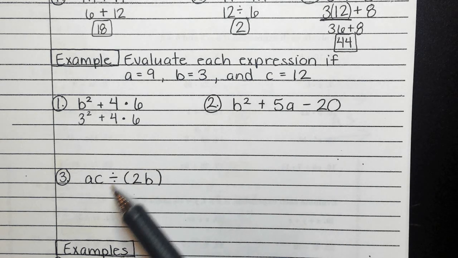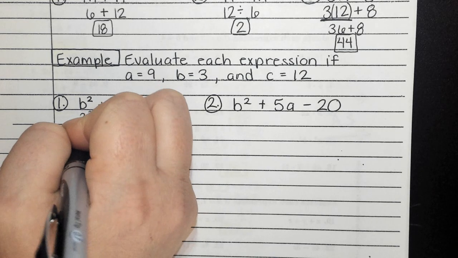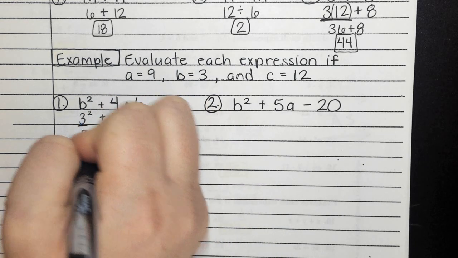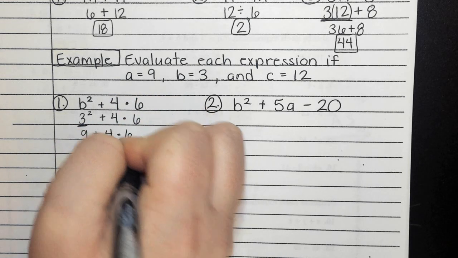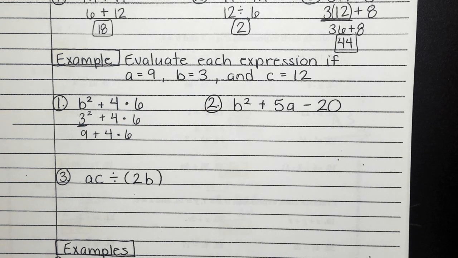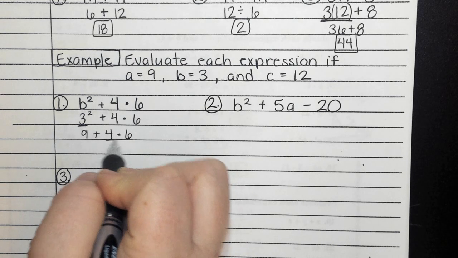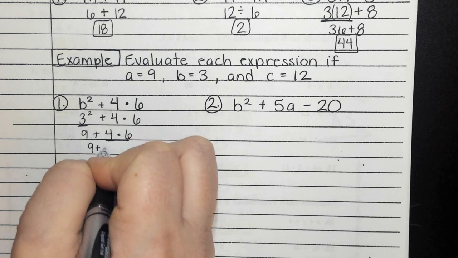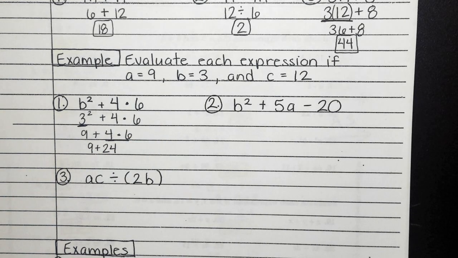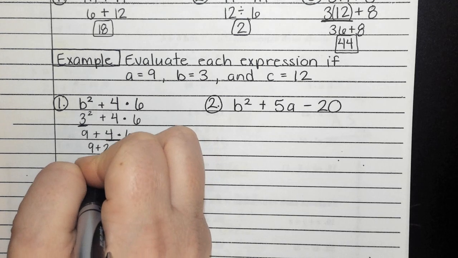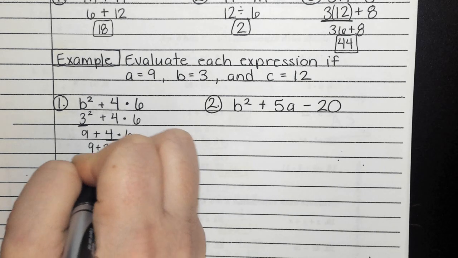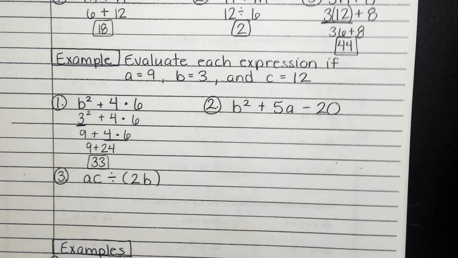Okay? All right, so what do I need to do first to work this one out? Exponents. Thank you, Josh. Let's try raising our hand. What do I get when I do that exponent, Josh? 9. 9 plus 4 times 6. What am I going to do next here, Aubrey? 4 times 6, so I get 9 plus 24. And then for my answer, 33. Y'all are checking my math, right? Sometimes when I go fast, I miss it.